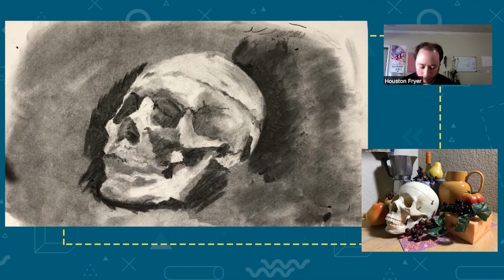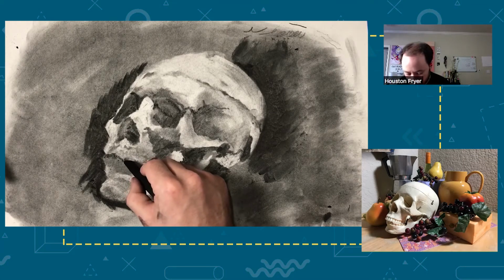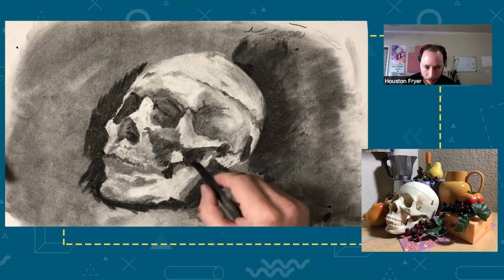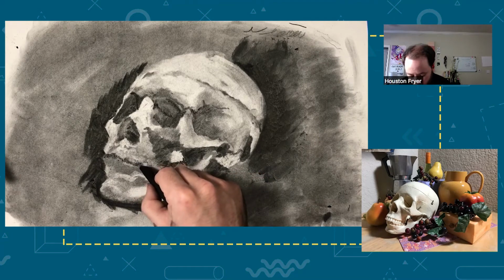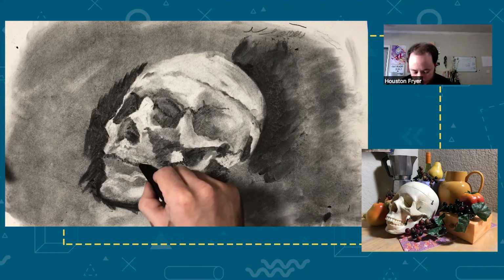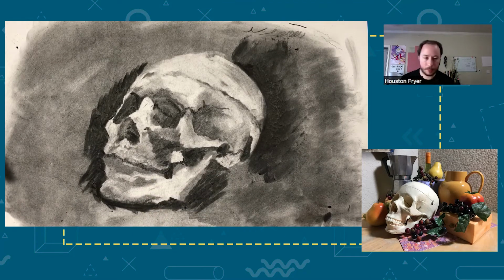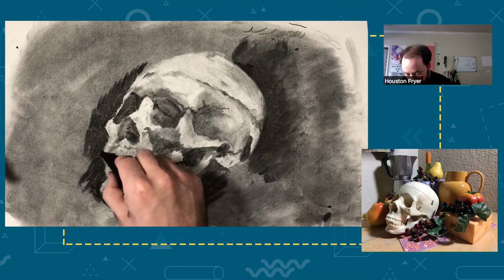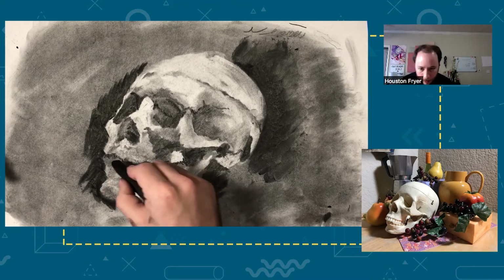It'll almost look like a funny mustache in the beginning, because until I put those teeth in there, it doesn't really make the most sense. Okay, and we got that gum ridge.